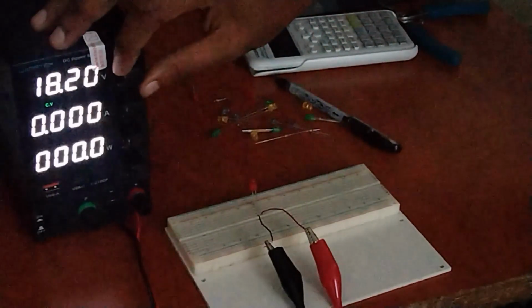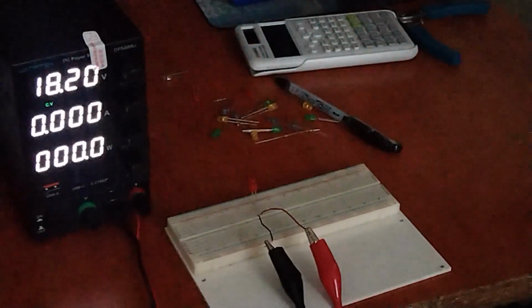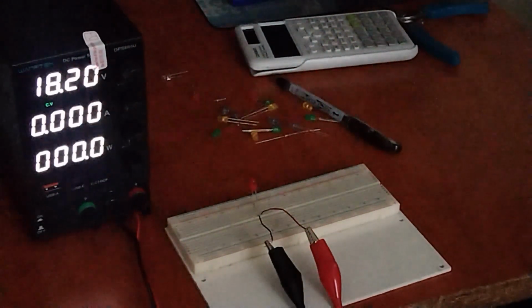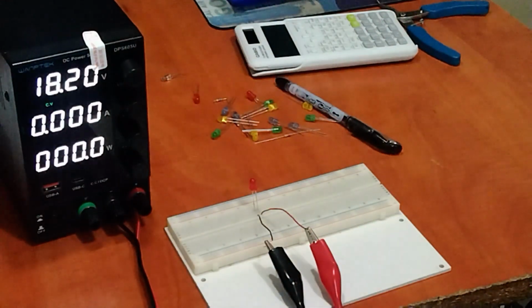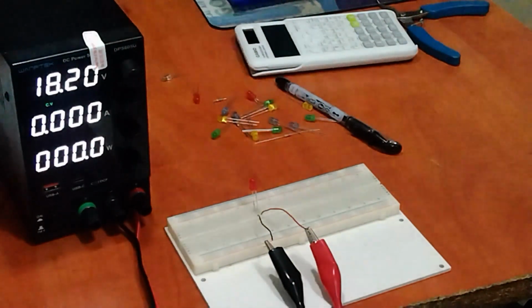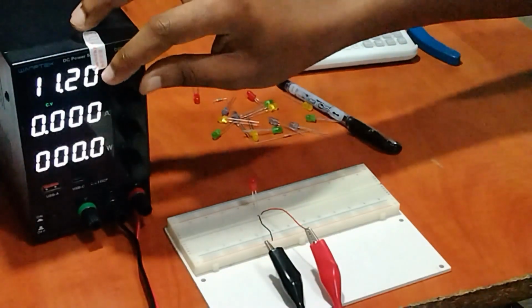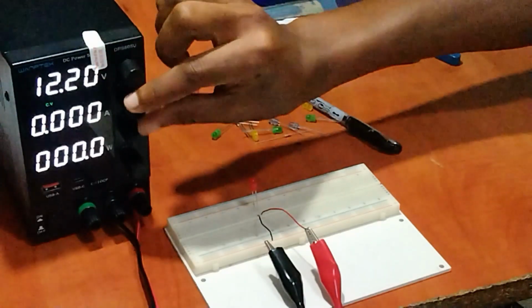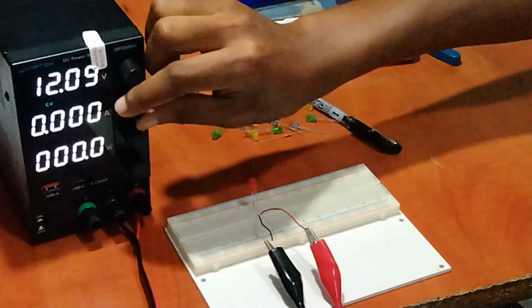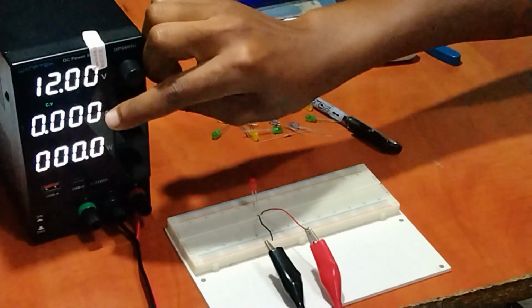At 20 volt, it just died, ne? Yes, sir. Let me switch on the light. Did you see that? Yes, sir. Now let's say we have 12 volt, ne? Yes, sir. We have 12 volt.